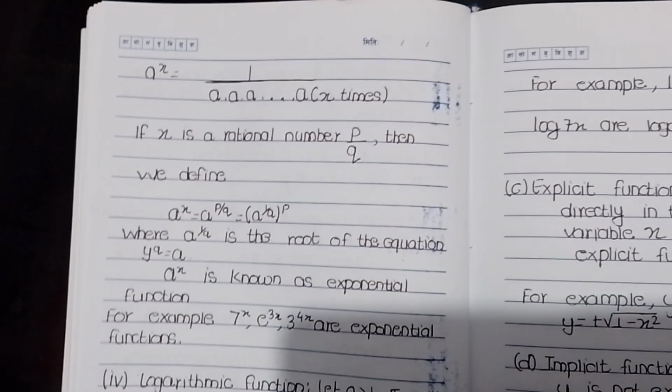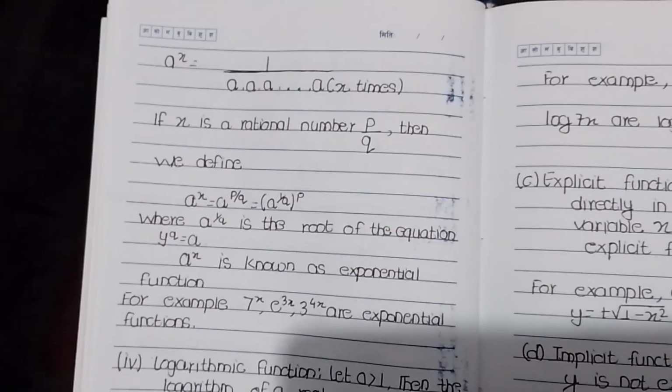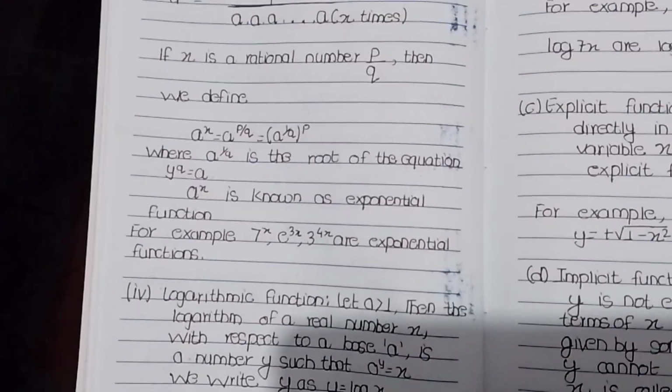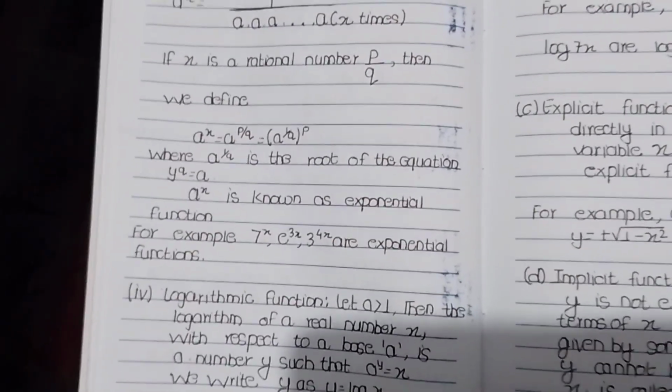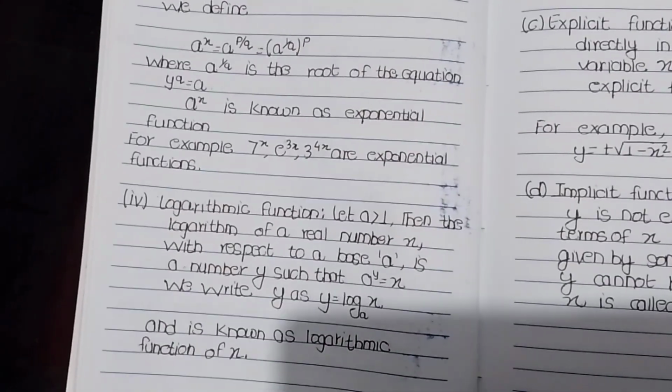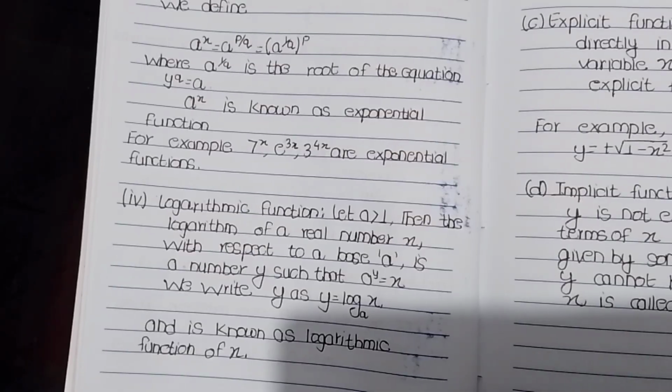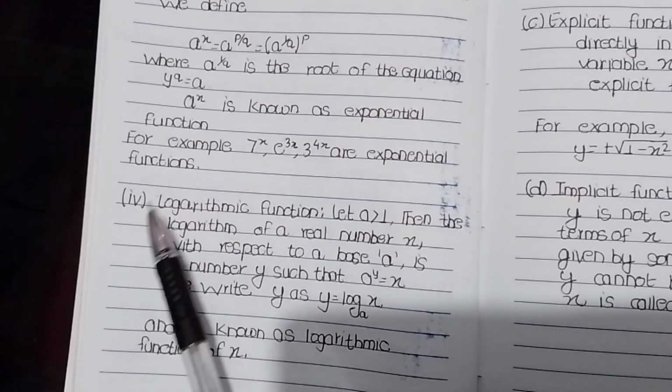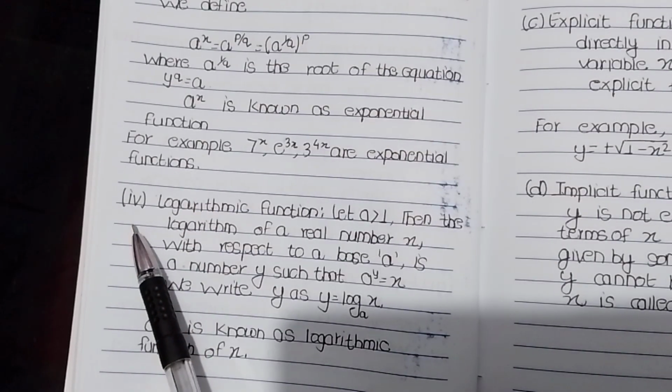Now we will study the logarithmic function. Logarithmic functions are important in class 11 and 12. If you are a student of class 10, it is not necessary for you. These are important for the students who are studying in class 11 and 12.